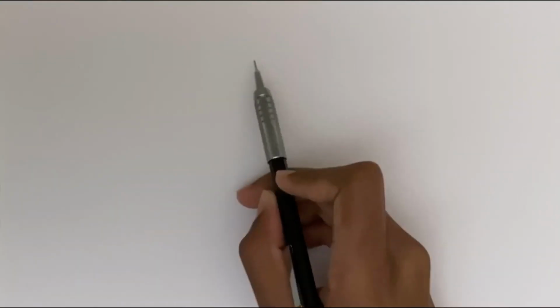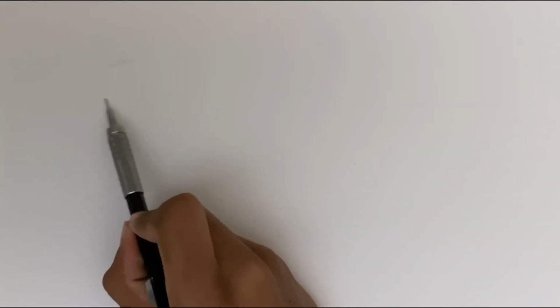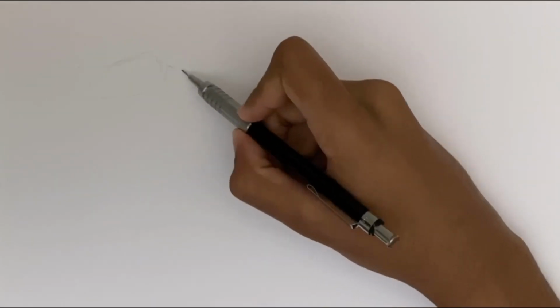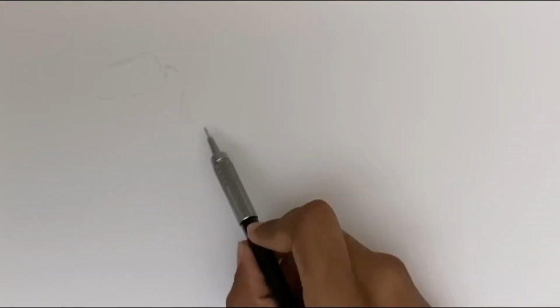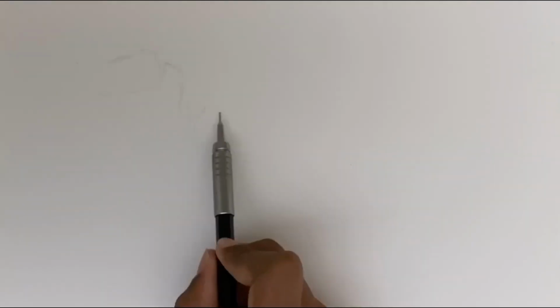So we're going to start off with the basic form of the creature. There's going to be an oval for the head, a line coming down as the neck, and then a larger oval, which is the body.